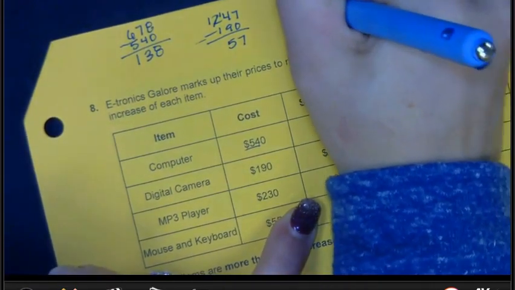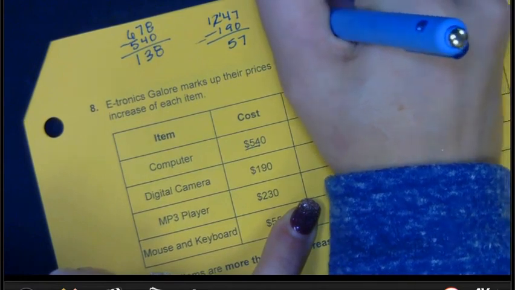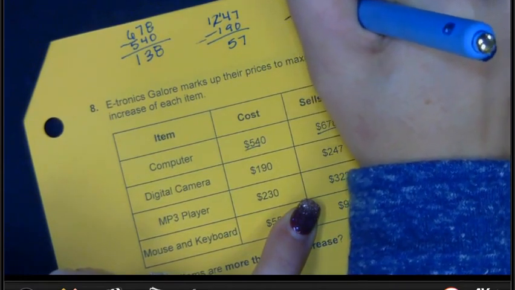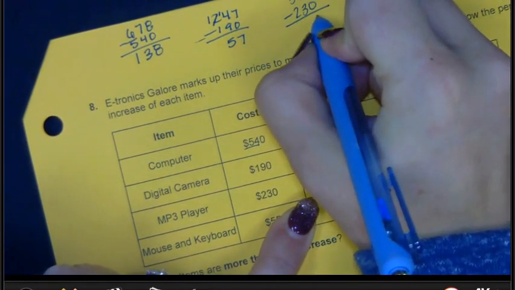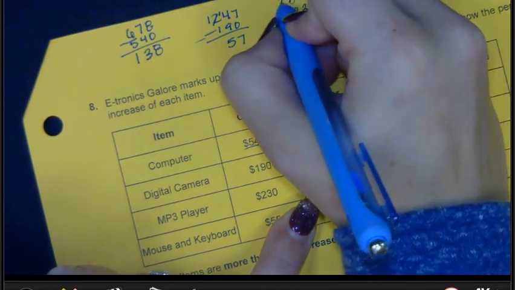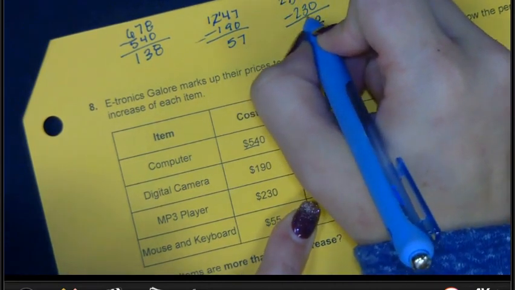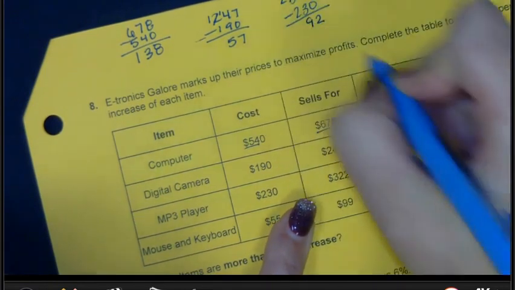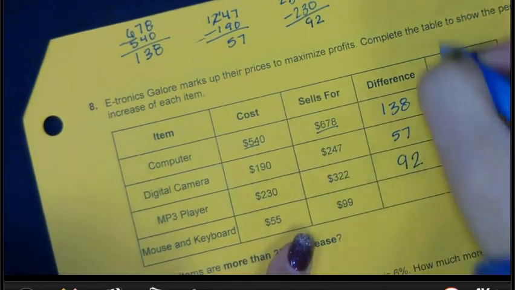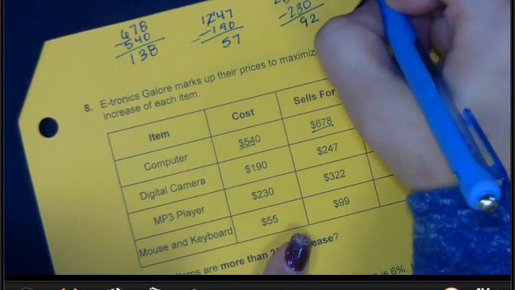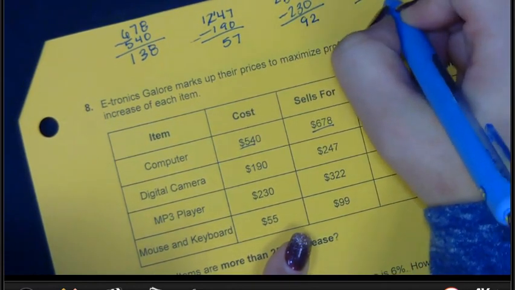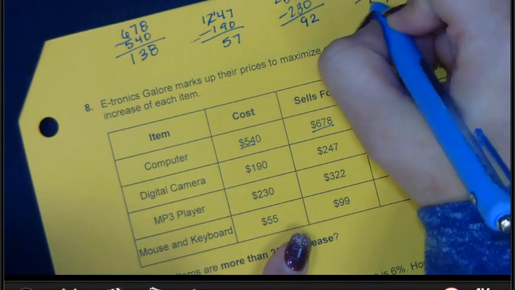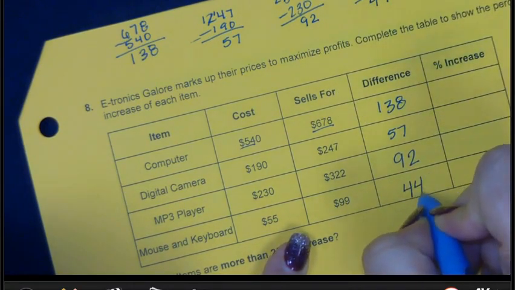Let's go ahead and do this one. So 322 minus 230. 2 minus 0 is 2. I cannot do 2 minus 3, so I need to borrow and carry. But I can do 12 minus 3 to give me, 7, 8, 9, to give me 92. And then we need to do 99 minus 55. 9 minus 5 is 4. 9 minus 5 is 4 to give me 44.